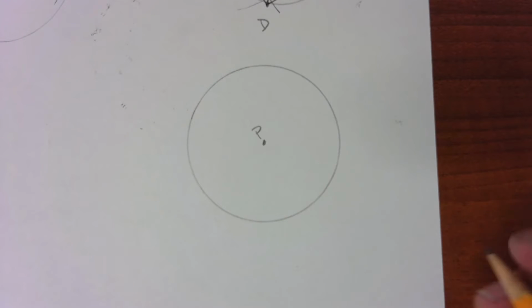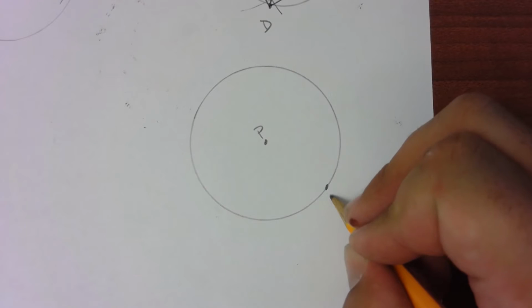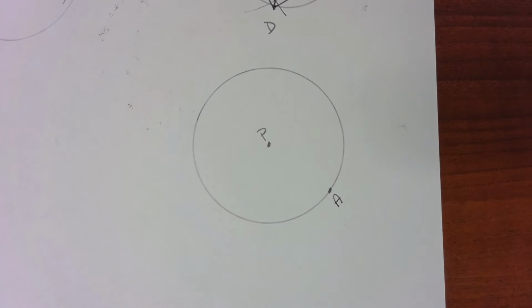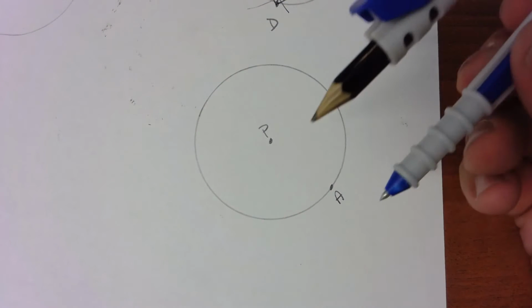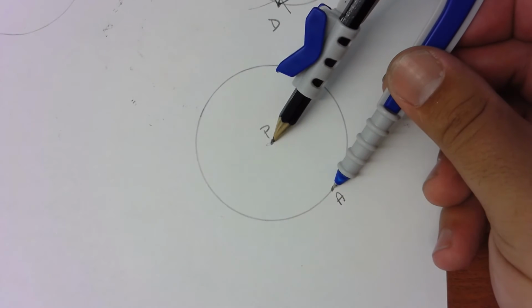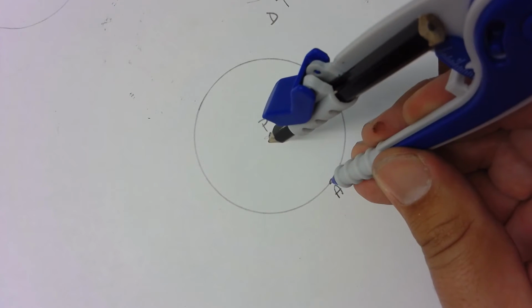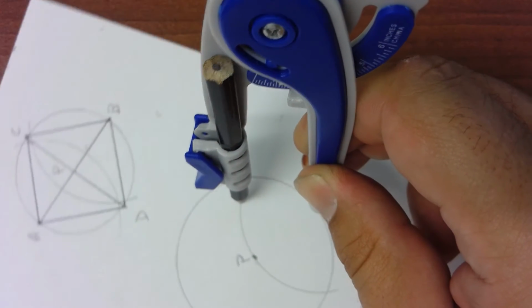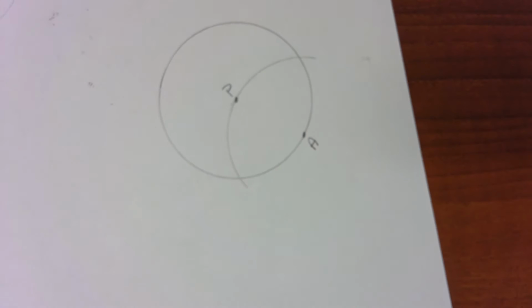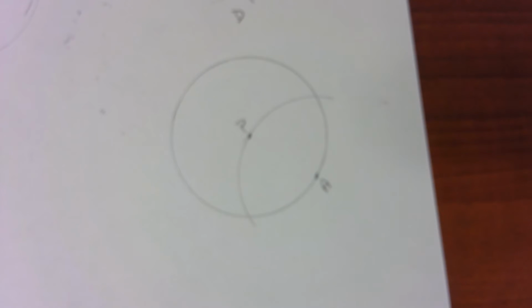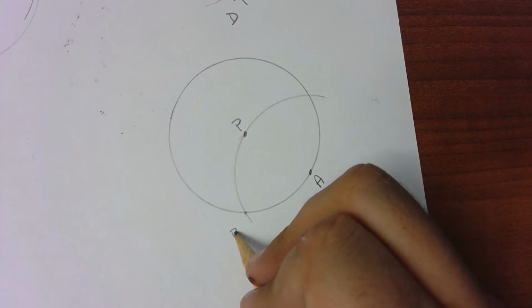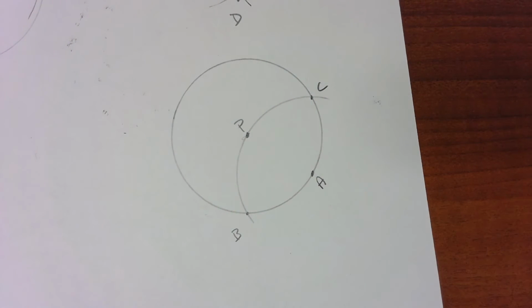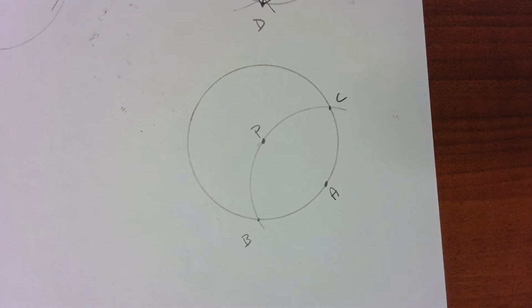Using the same setting, the same setting used to draw my circle, I'm going to put the pointer on my new point, which I labeled A, and I'm going to swing an arc that intersects the circle twice. My arc has intersected the circle twice. I'm going to label that B and C. Also with point A, I'm going to draw the diameter of the circle and then label the other side D.